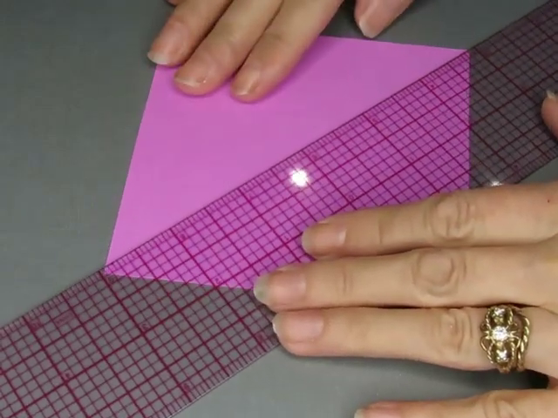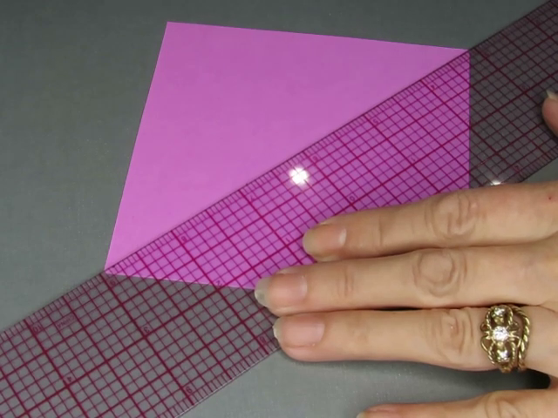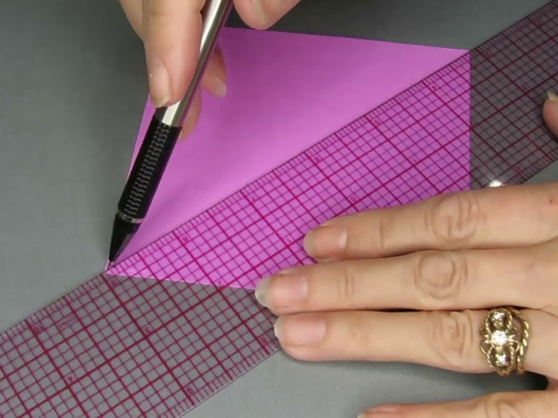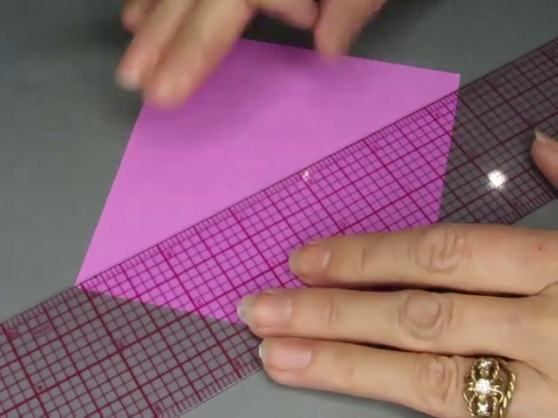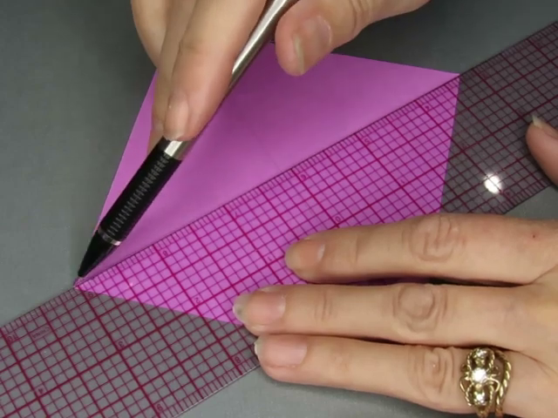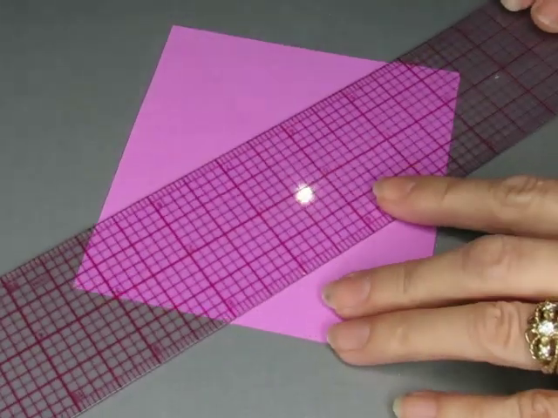Let me find the middle of this. Now, when I did the one on Monday, I forgot that my paper wasn't square, it was rectangular. And so when I did my middle, I did find the middle, but I forgot that my lines in my intersection were not a right angle. Today they're a right angle.